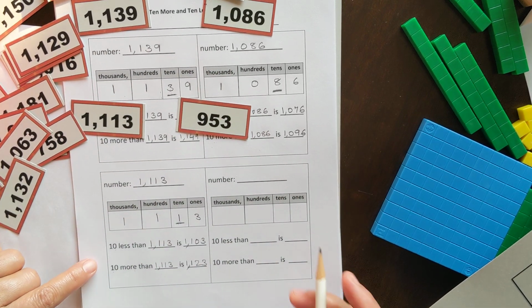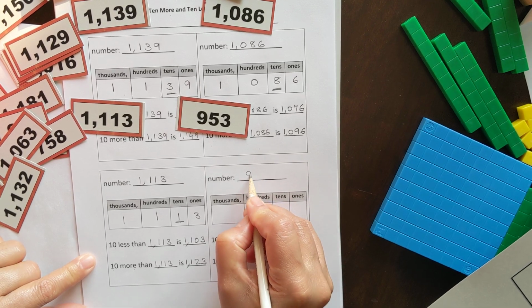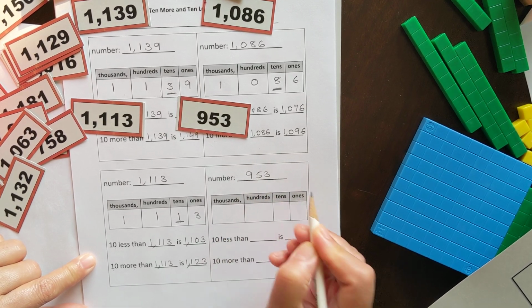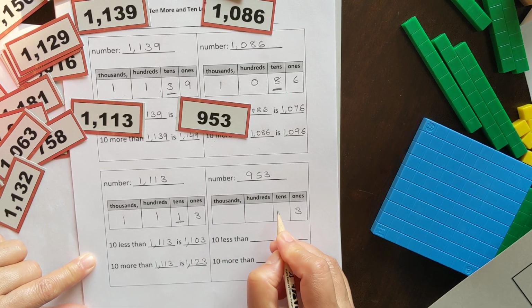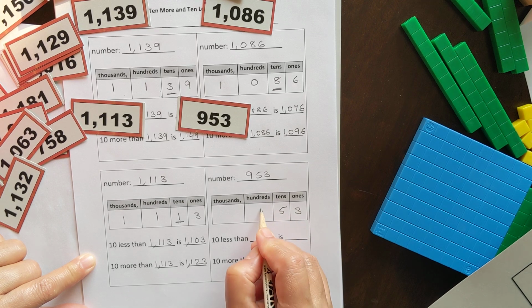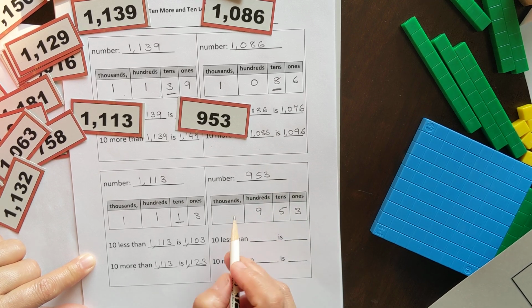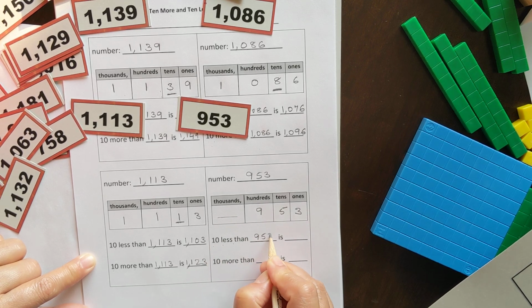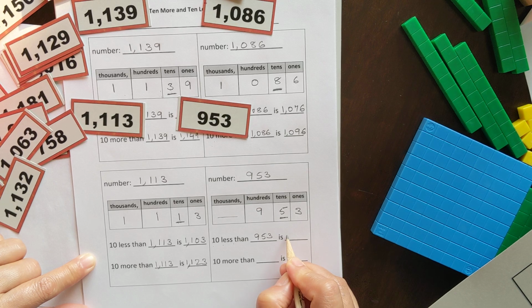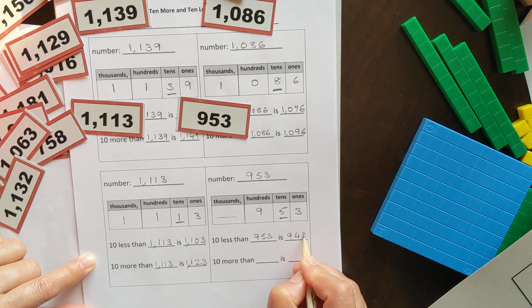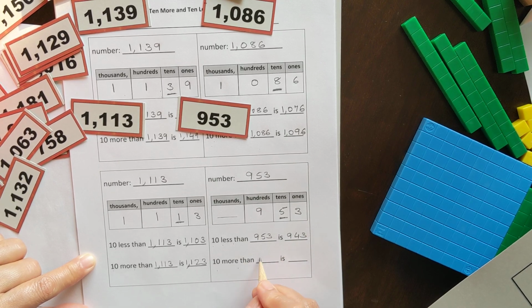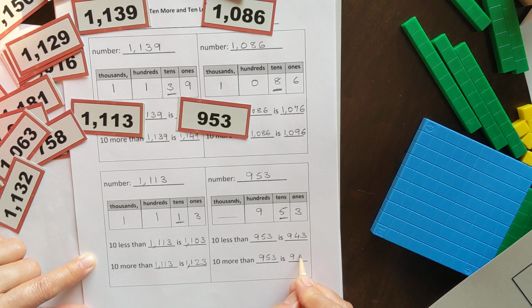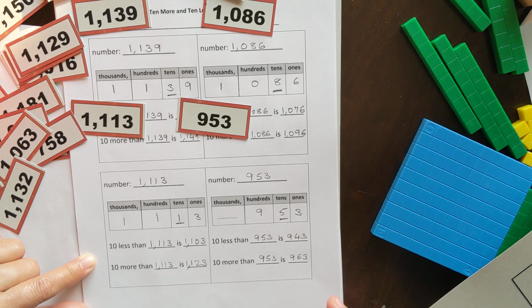Let's just get one last one. 953: 3 ones, 5 tens, and 9 hundreds. There are no thousands. 10 less than 953 is 943. 10 more than 953 is 963.